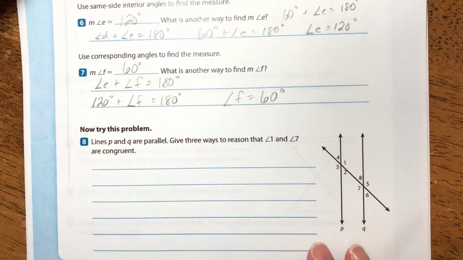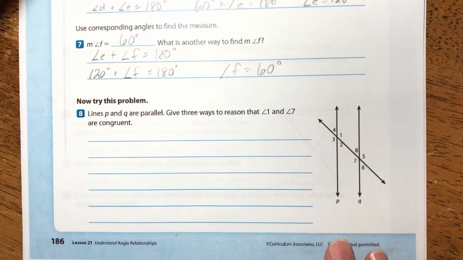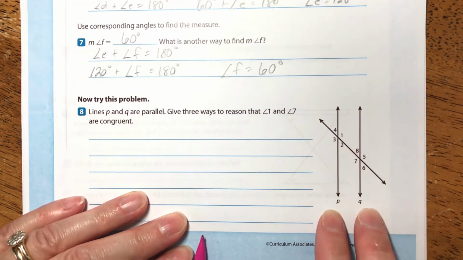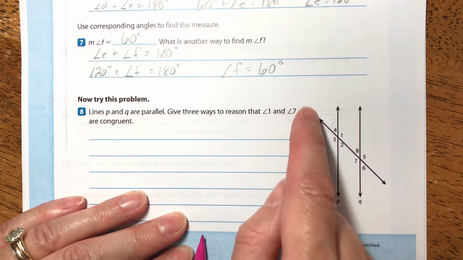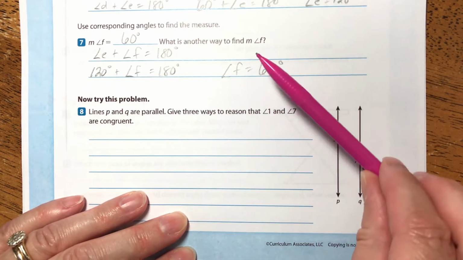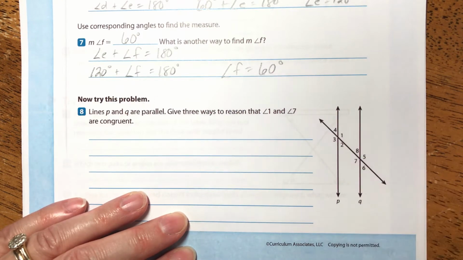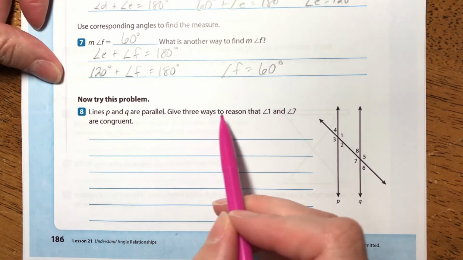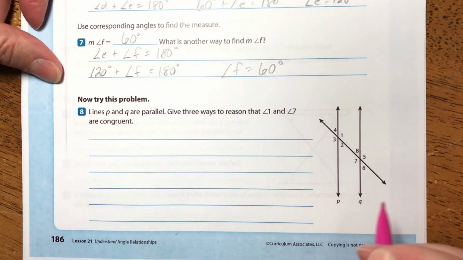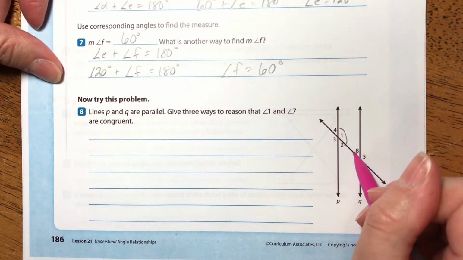Let's try number 8. Lines P and Q are parallel. Can you see them here, P and Q? These two lines are parallel, all right? So you know what this is, slashing across them, right? What's that called? That's the transversal. Transversal comes and cuts along. Okay. Give 3 reasons why angle 1 and angle 7 are congruent. Angle 1 and angle 7.